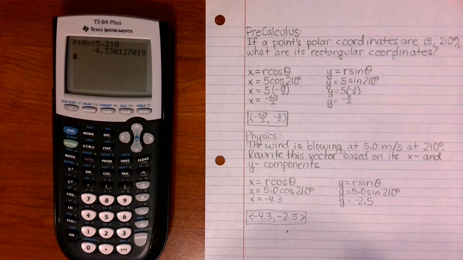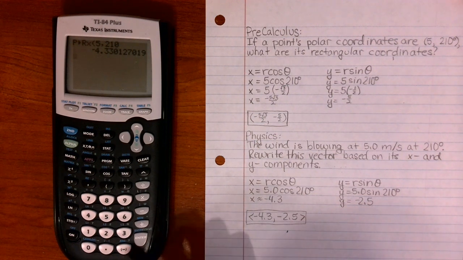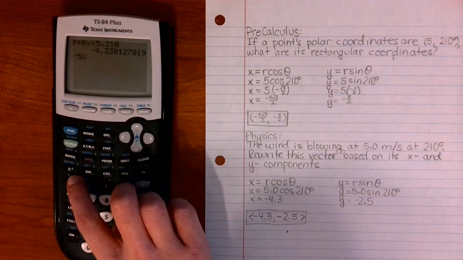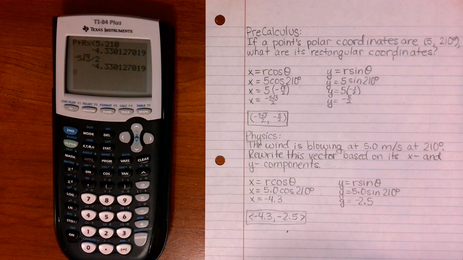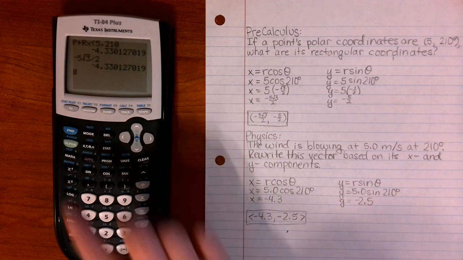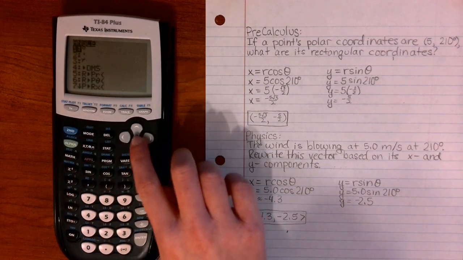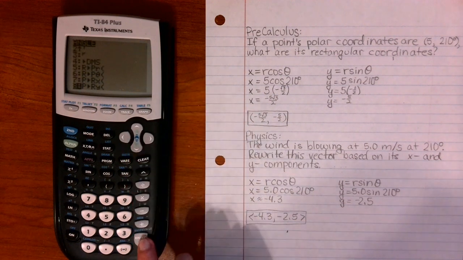However, how would we check the x component of the answer for the pre-calculus problem? Type in negative 5 square root of 3 over 2. It has the same approximate value as the answer the calculator spat out, so we check the x component of the pre-calculus problem. To check the y's, go again to second angle. Choose option 8.